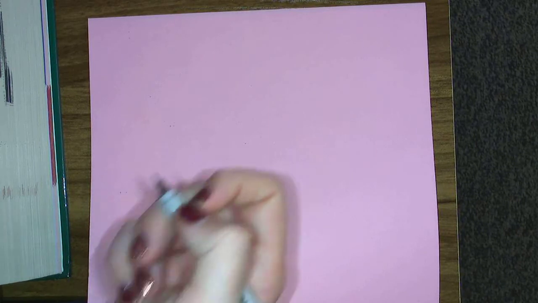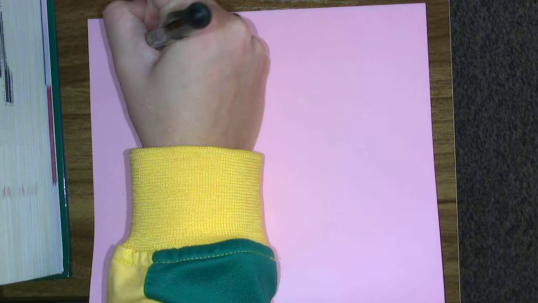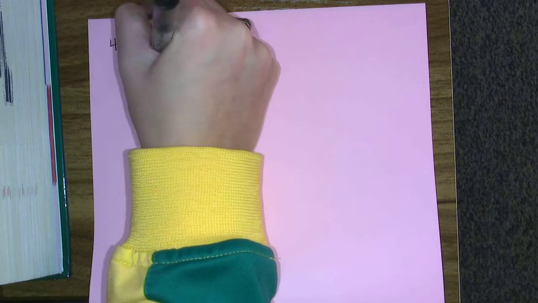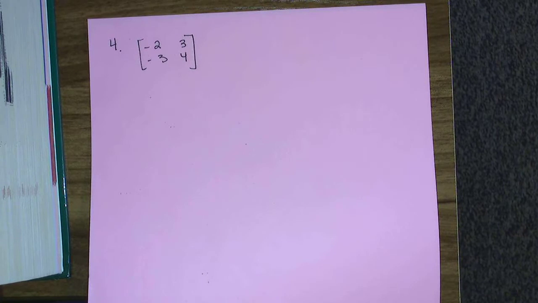So we're going to start out finding inverses. So stuff like 3 through 10. We'll start with number 4. Okay, so we're given -2, 3, -3, 4, and we want to find the inverse of that. To do that, we do 1 over the determinant of this. So we need to find the determinant of that.